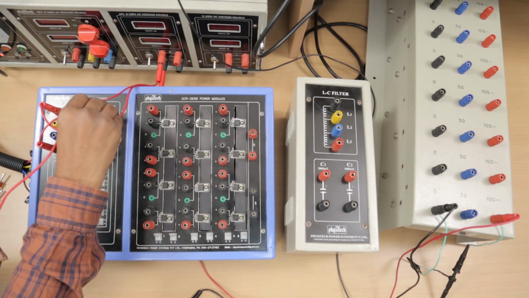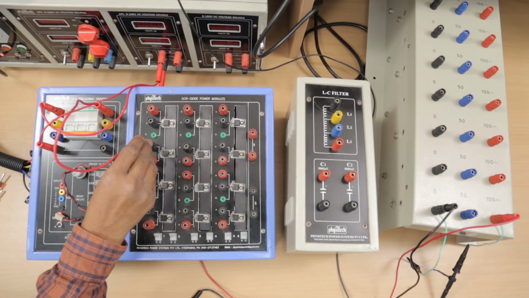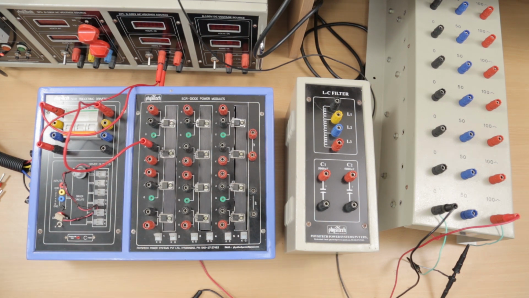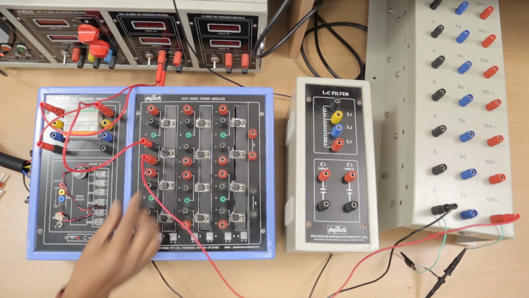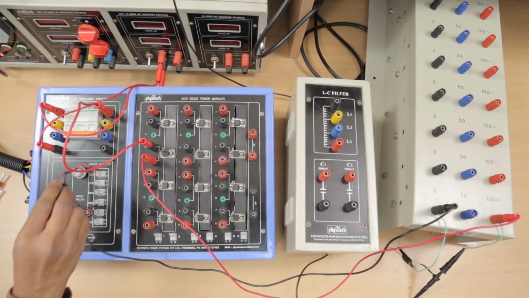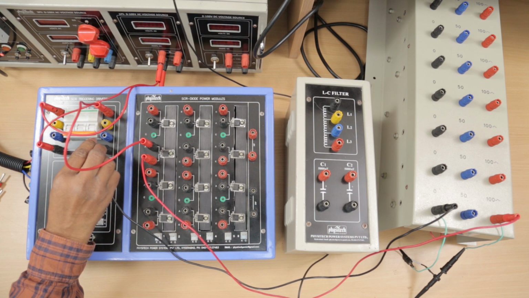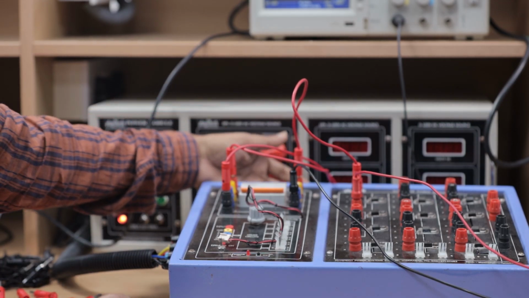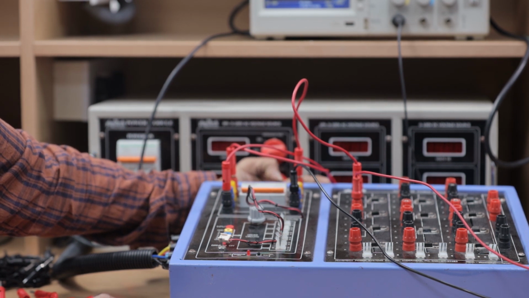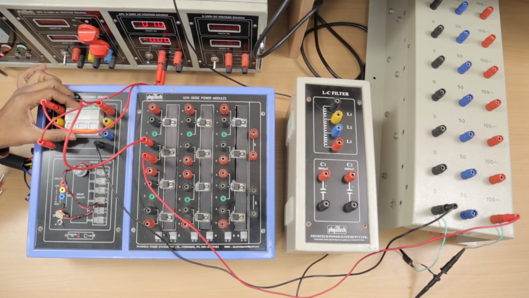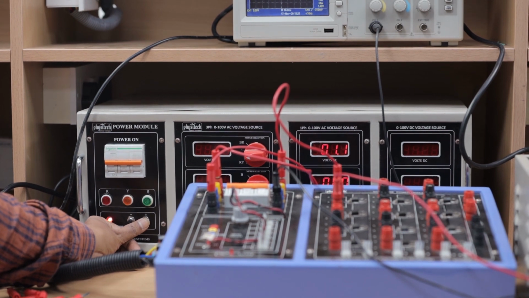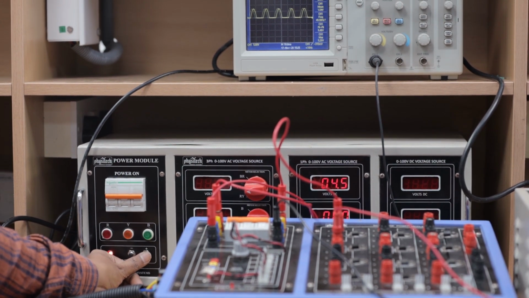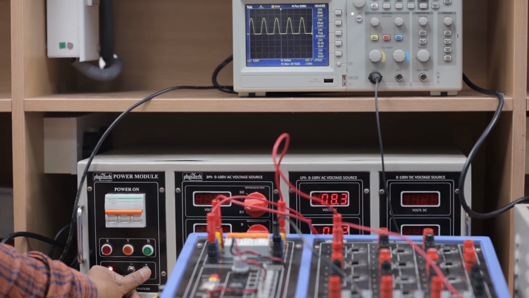From the output of the MCB, phase terminal to the diode anode terminal, diode cathode terminal to one terminal of the load, and the other load terminal to the neutral terminal of the MCB output. Now we'll switch on the AC voltage source. Now switch on the SCR diode power module MCB. Now slowly increase the voltage by pressing the plus button until it reaches 35.35 volts. That is 35.35 as RMS voltage.